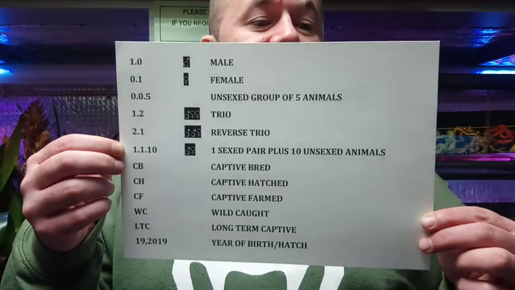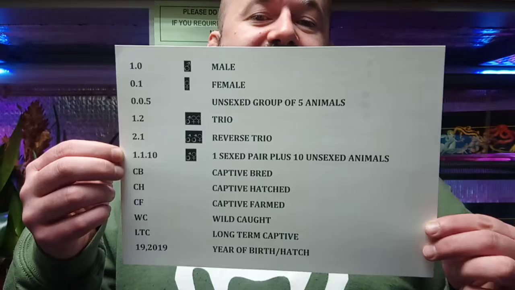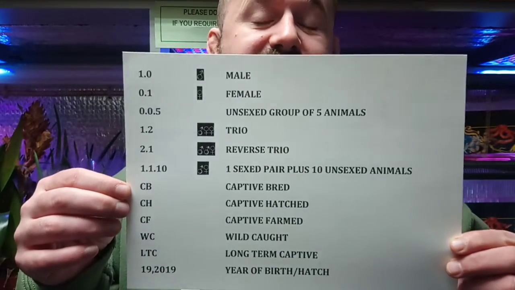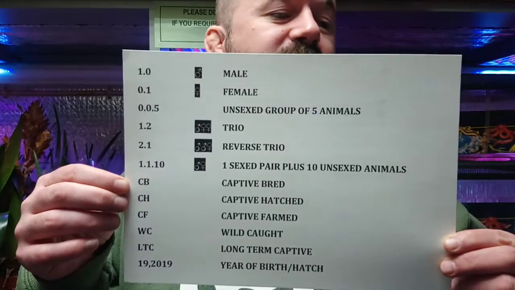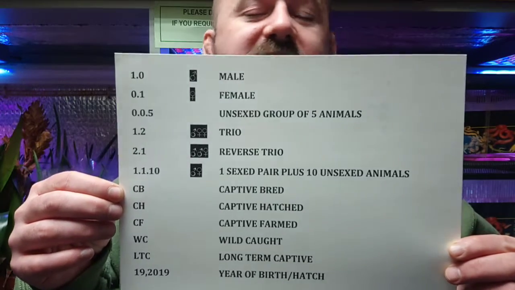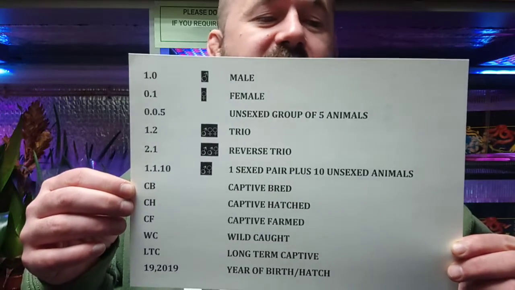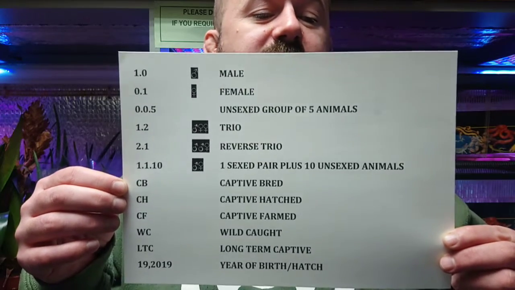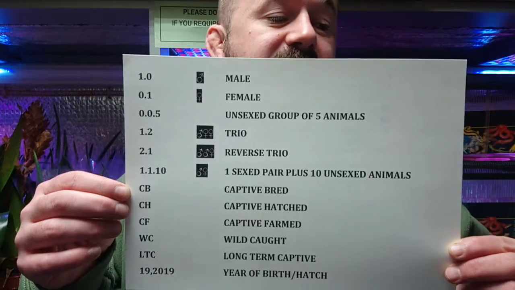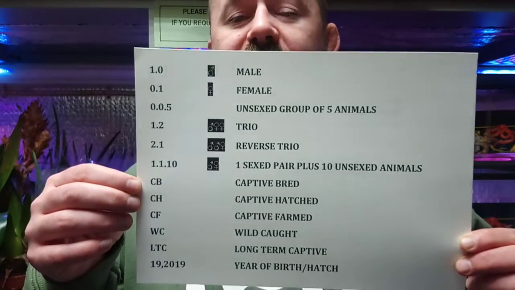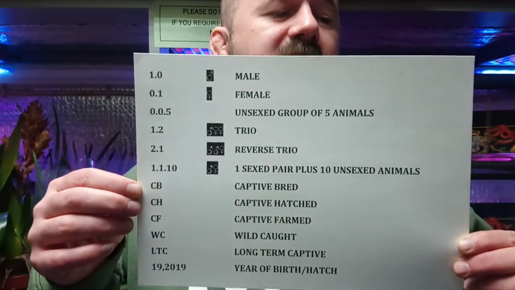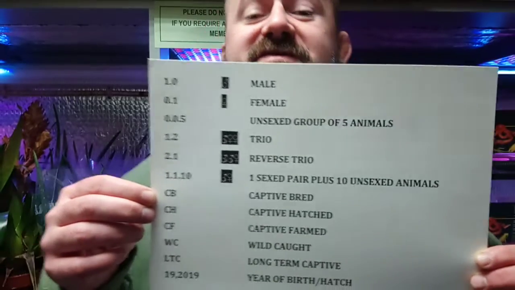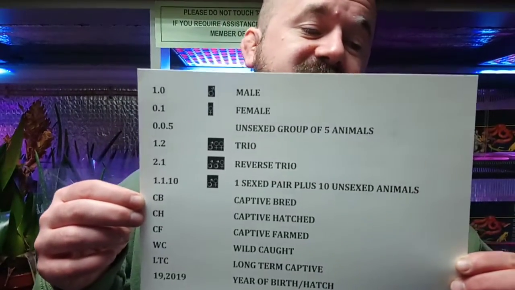1.0. The funny shape with the tick going upwards, the black one here, is a male. So when you see a list with 1.0 or the weird Austin Powers sign, that's a boy. 0.1, therefore, and the circle with the cross beneath is female. 0.0.5, there you go. An unsexed group of 5 animals.